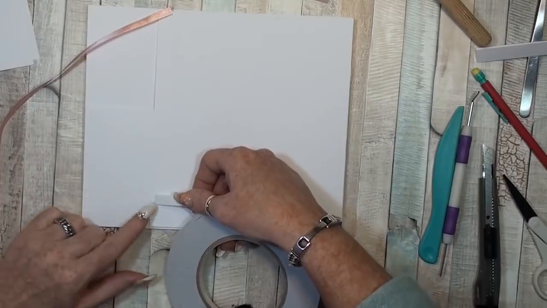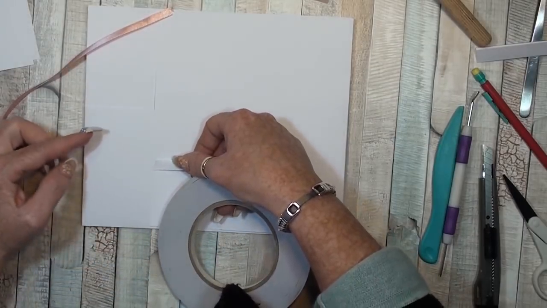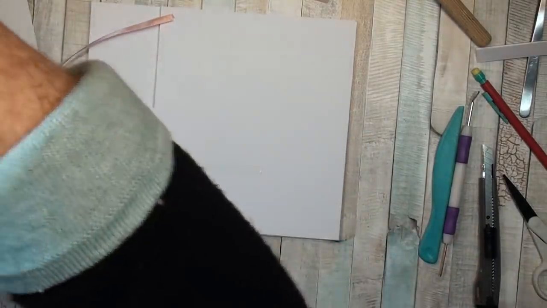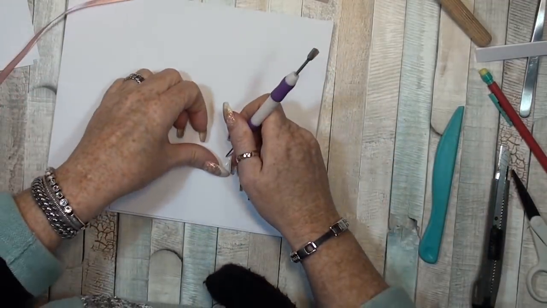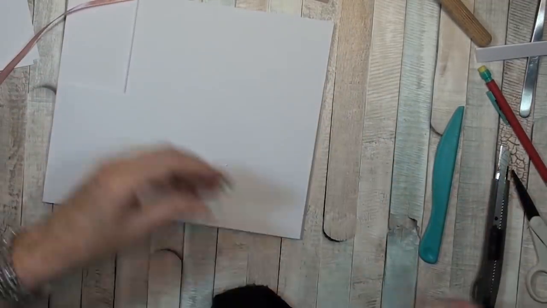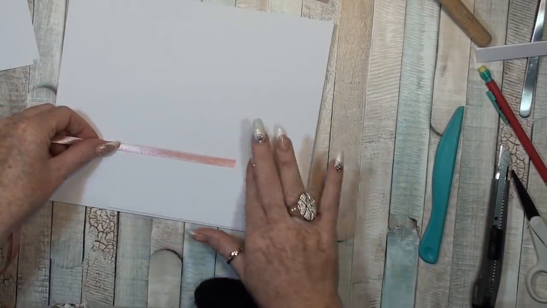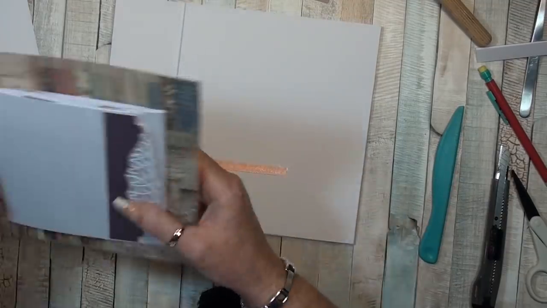So what do you think, here below or in the middle? I think in the middle. Yeah, let's do that in the middle. Let's peel it off. Attach the ribbon. That's long enough, and then we attach the paper.